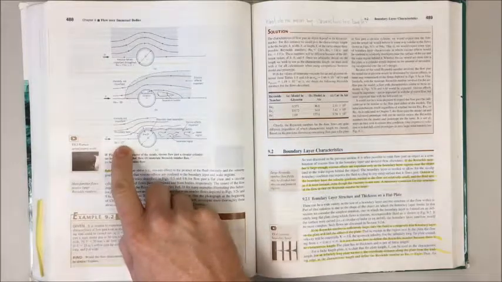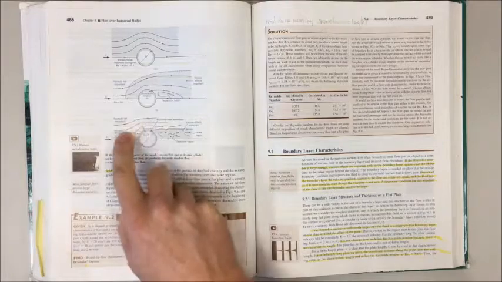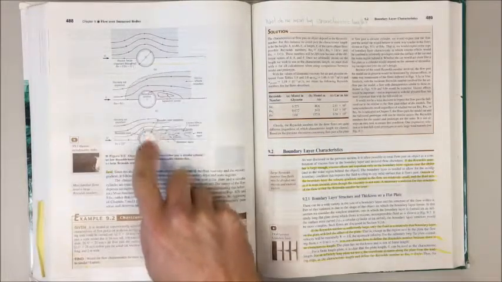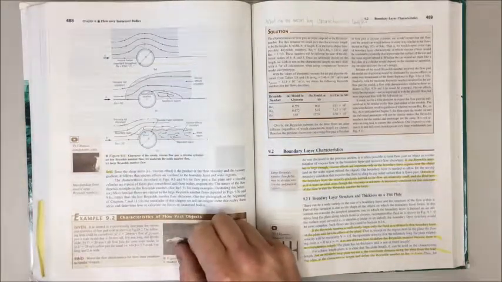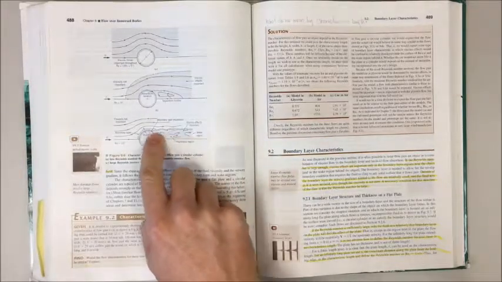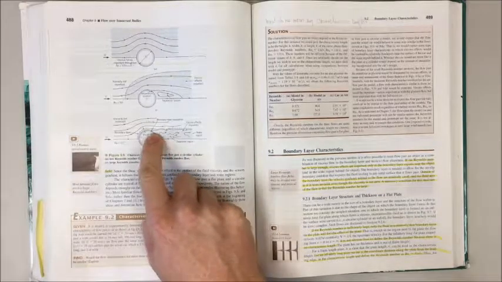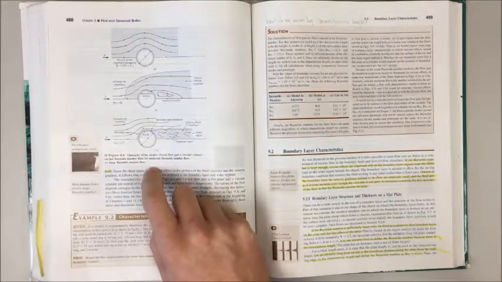And if we keep increasing the Reynolds number up to 100,000 here, we get a smaller region where the viscous effects are important, and we get some much more turbulent flow here in the separated region, and we might get a change in where this boundary layer separates.